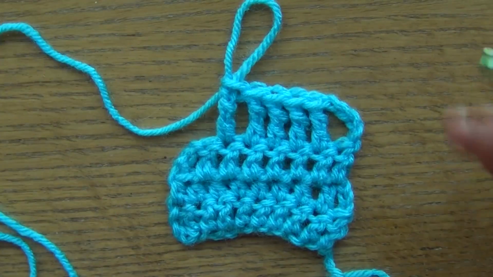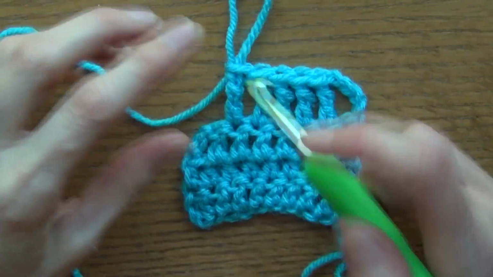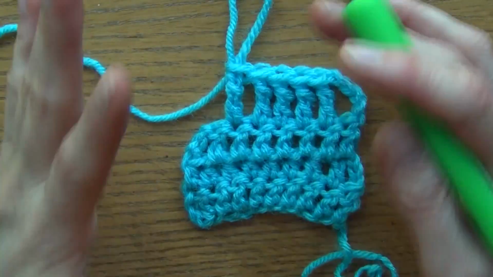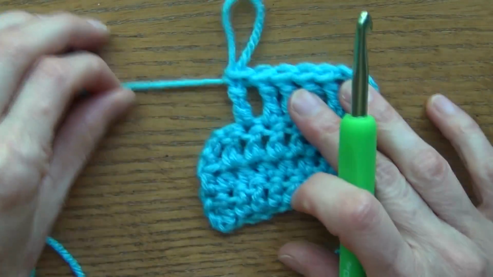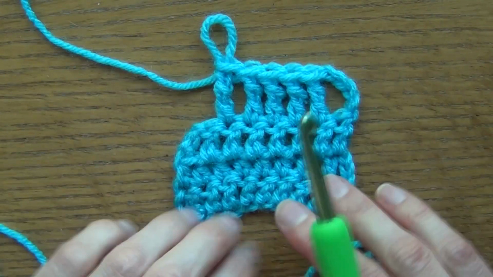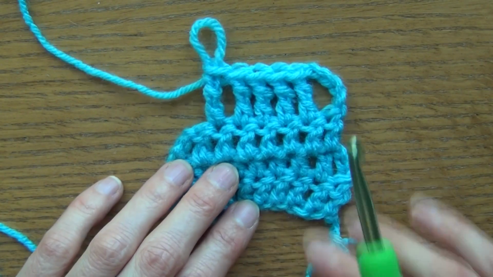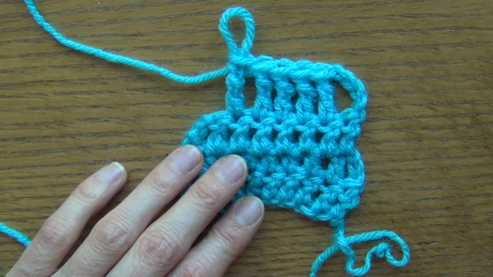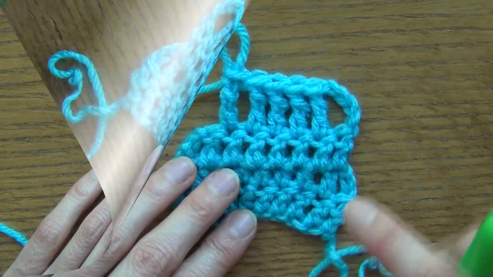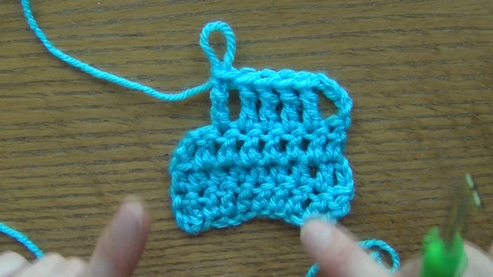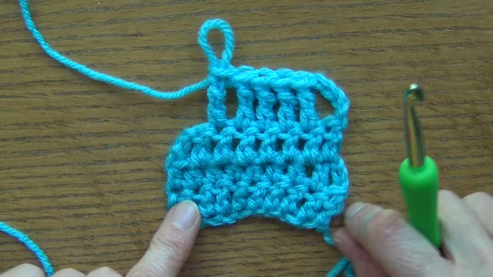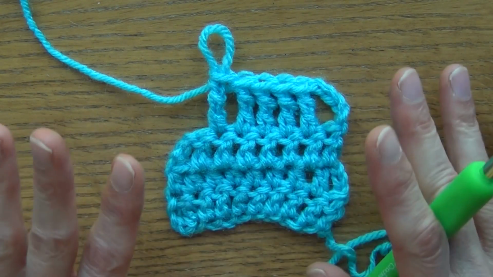Very easy. It's all using much the same technique, wrapping your yarn over, just knowing how many times and how many loops to go through at a time. But there you have your treble stitch. I'm going to show you one more stitch, which is your double treble. That's going to make this even higher. So I'm going to go ahead and show you one more stitch, and then we are done with the basic stitches.